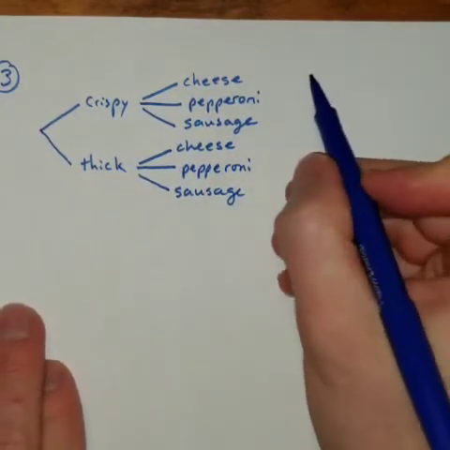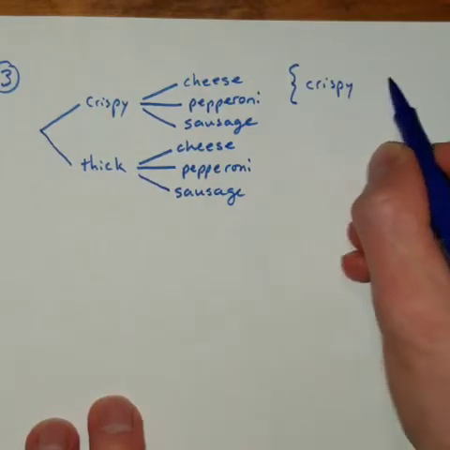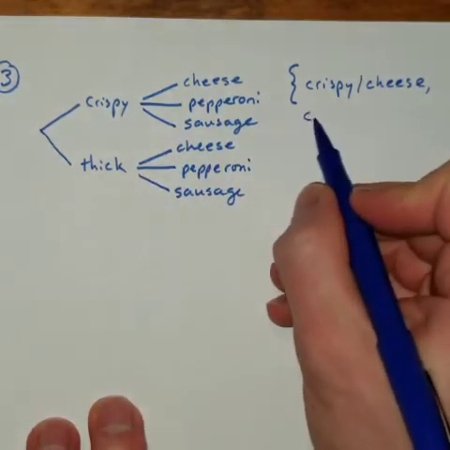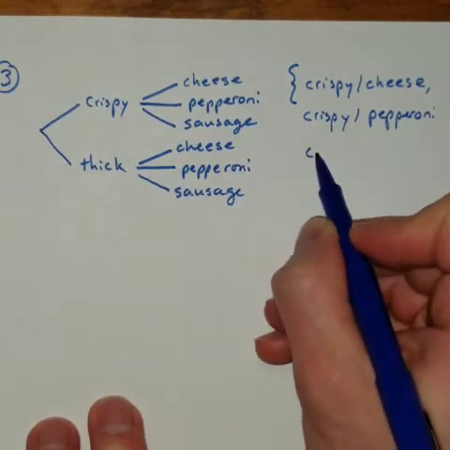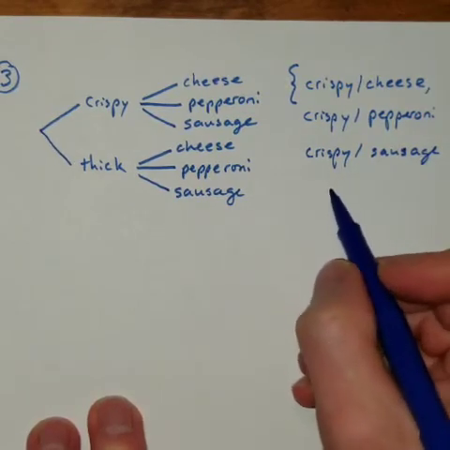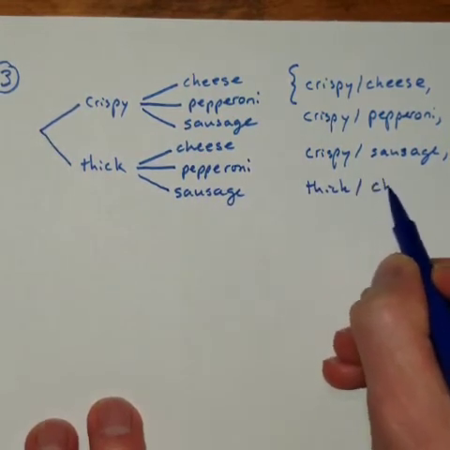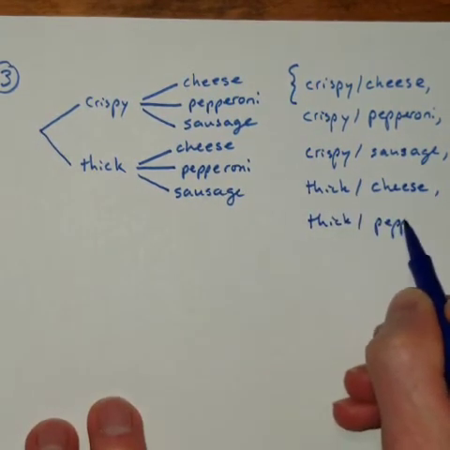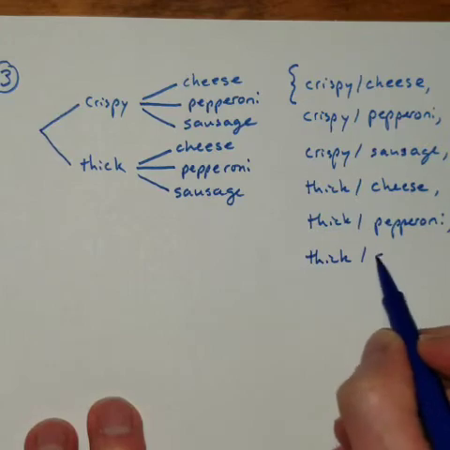So to list all the outcomes in the sample space, you'd have to do crispy with cheese, you'd have to do crispy with pepperoni, you'd have to do crispy with sausage, throw commas in there, you'd have thick with cheese, you'd have thick with pepperoni, and you'd have thick with sausage.